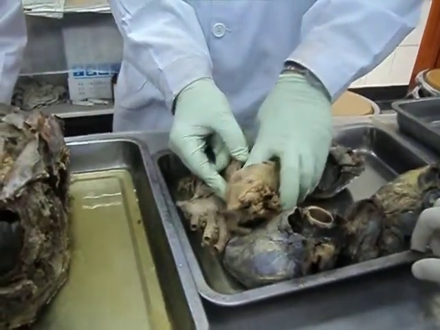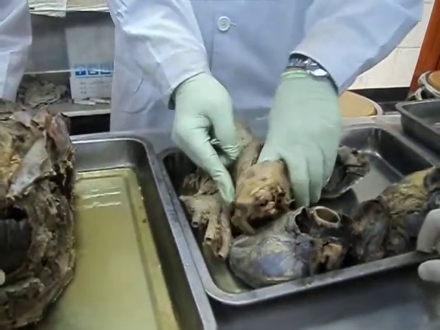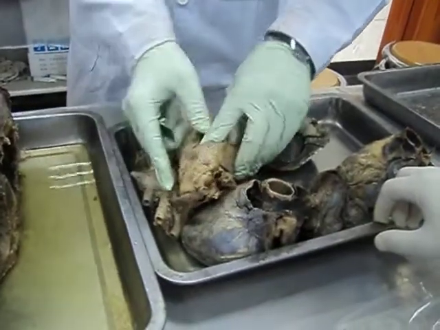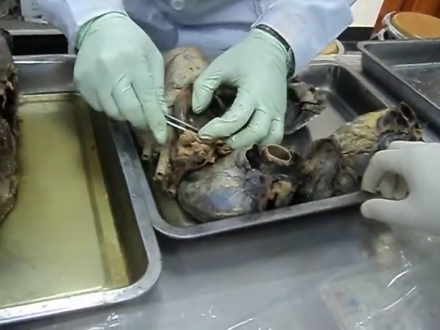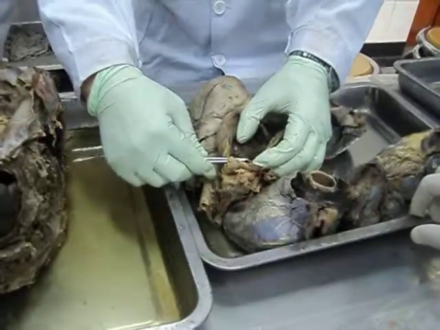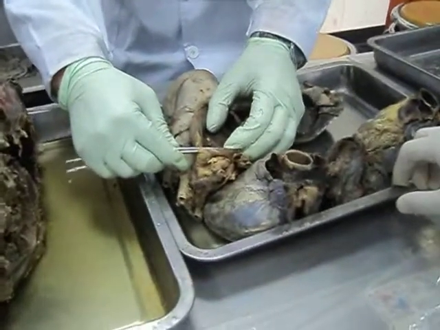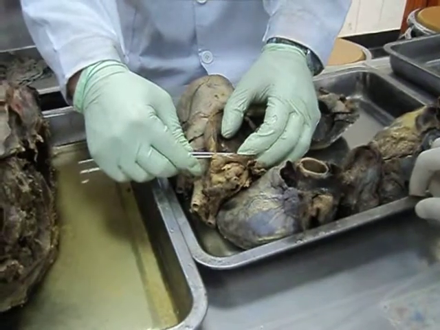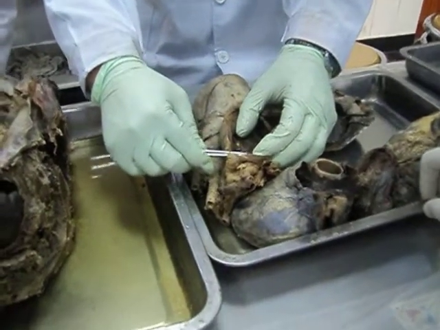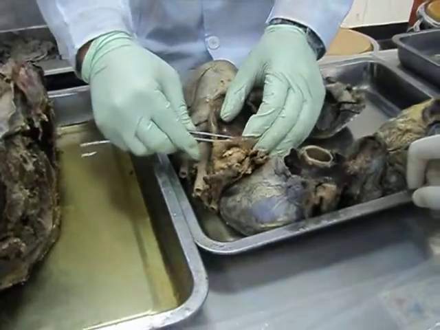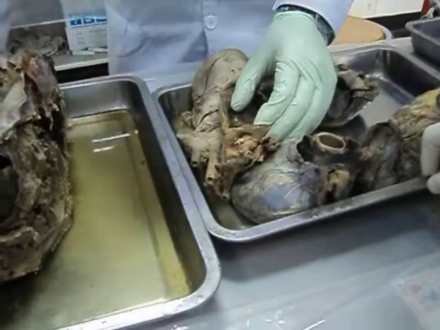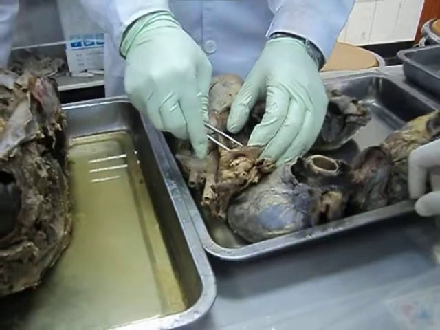The outflow tract opens into the pulmonary trunk, where there are also valves termed semilunar valves. Three valves form the pulmonary valve.